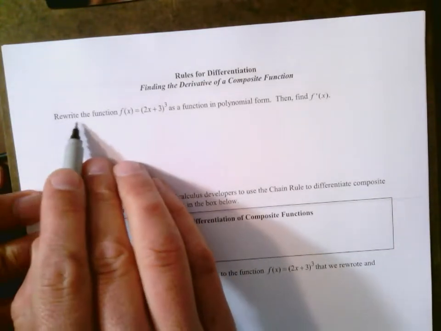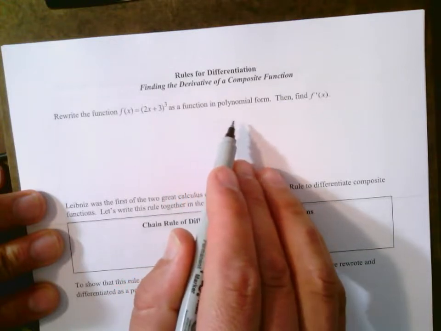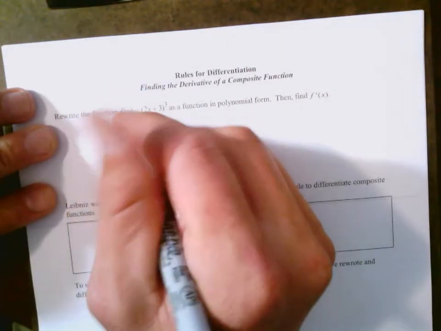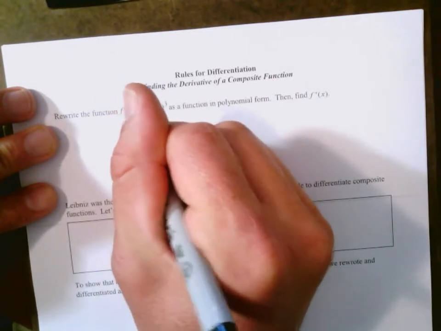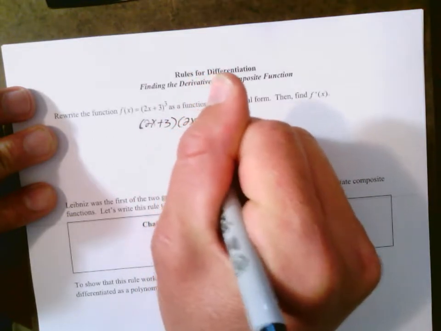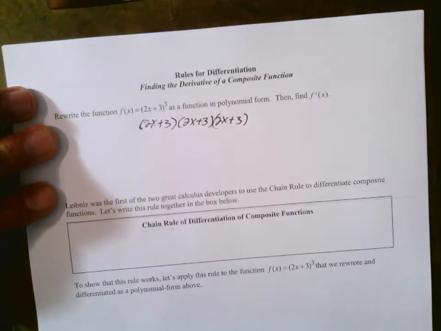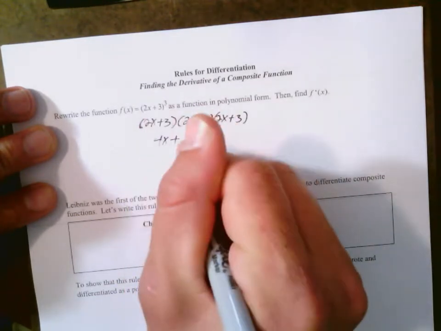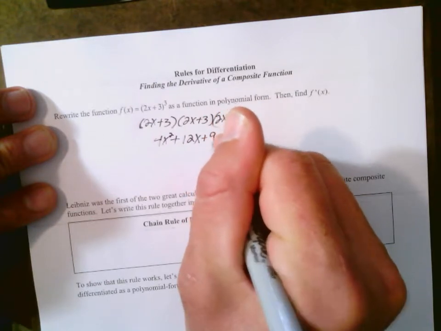So at the top it says rewrite the function f of x equals 2x plus 3 cubed as a function in polynomial form, then find f prime of x. We did this multiple times in the last unit. So when I multiply in polynomial form, it's going to be 2x plus 3 times 2x plus 3 times 2x plus 3, like so. So I get 4x squared plus 12x plus 9.